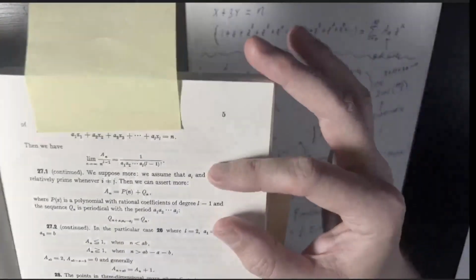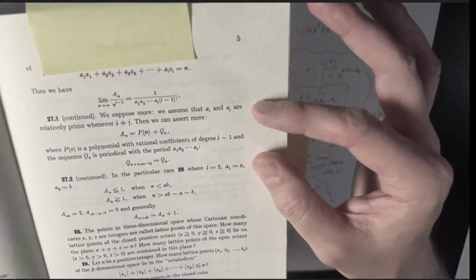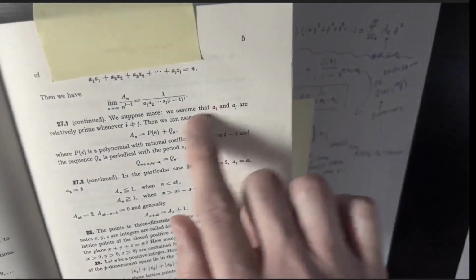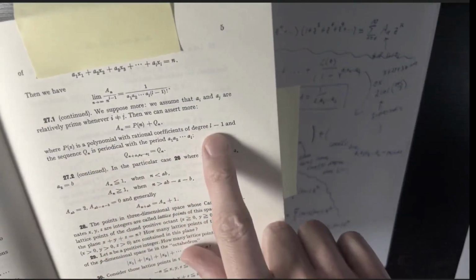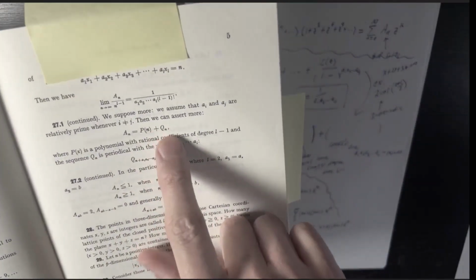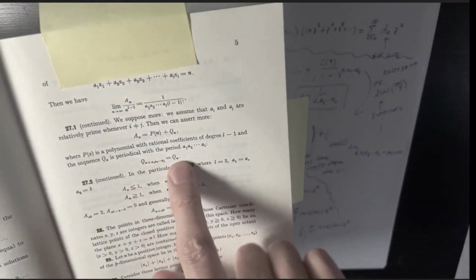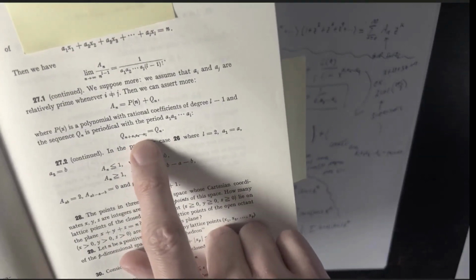And then before I switch to the back, because I'm just going to look at the answer for 27.1 too. I've basically been talking all about point 1 here today. Suppose they are relatively prime. Then in that case, your solution is a polynomial of degree L minus 1 plus a sequence that's periodic. It's periodic in the product A1, A2, AL. So that's about the only part that I understood. I was reading this stuff. I was working on it earlier. So now I'm showing you his answer.